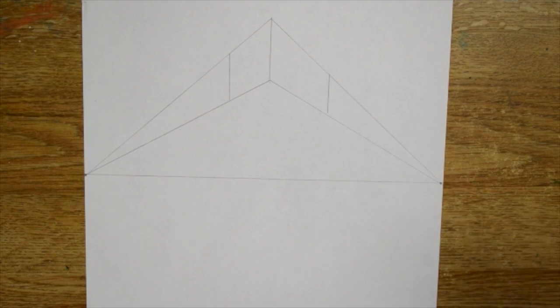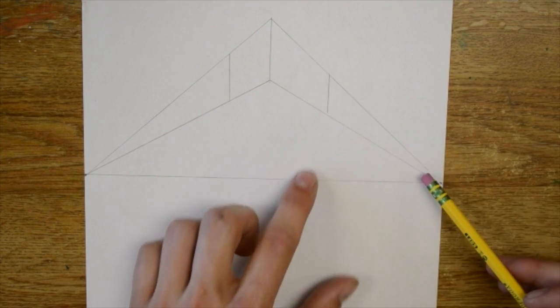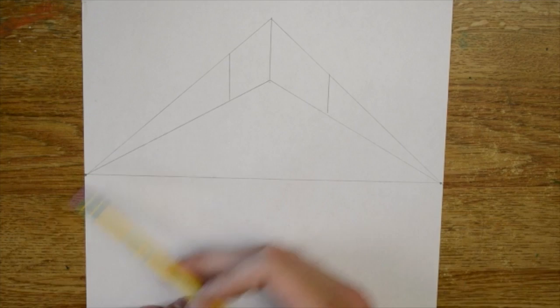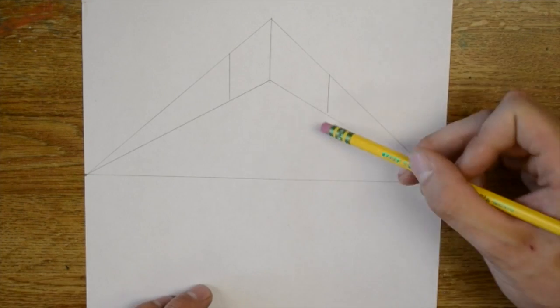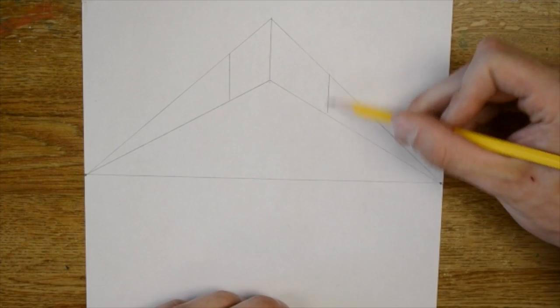Next, so we don't get confused, I'm going to go ahead and erase the extra lines that I don't need anymore. These lines are not part of my shape once I've defined my edge.